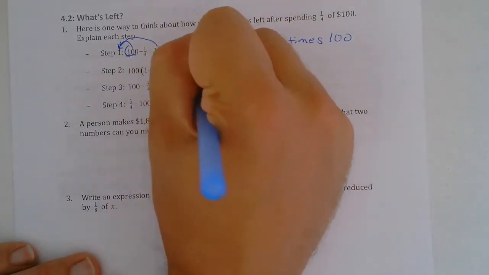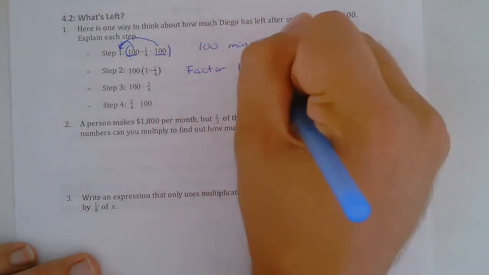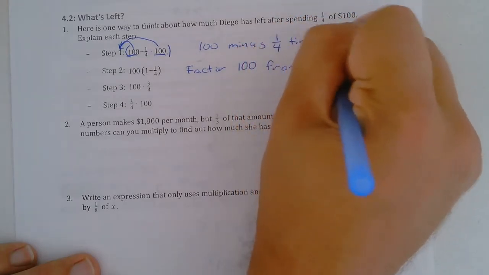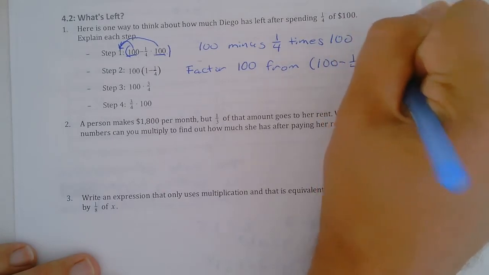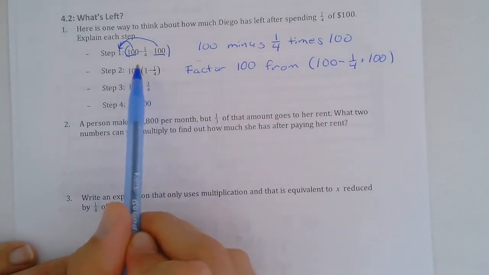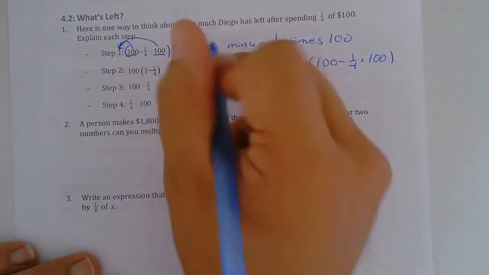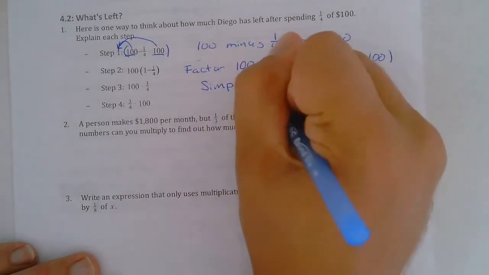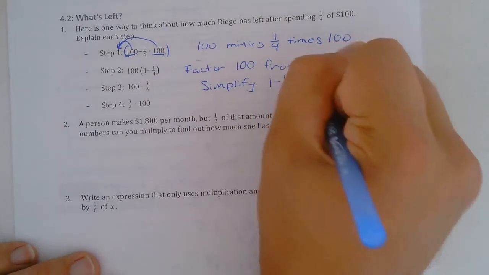So what they did was factor 100 from 100 minus 1/4 times 100. Then the next one, they do 1 minus 1/4. Well, that's 3/4. So they simplified 1 minus 1/4, which is 3/4.